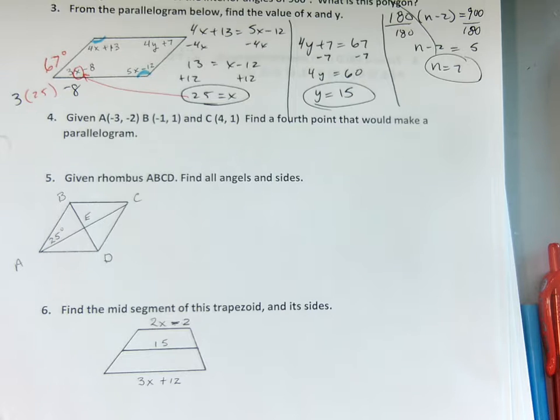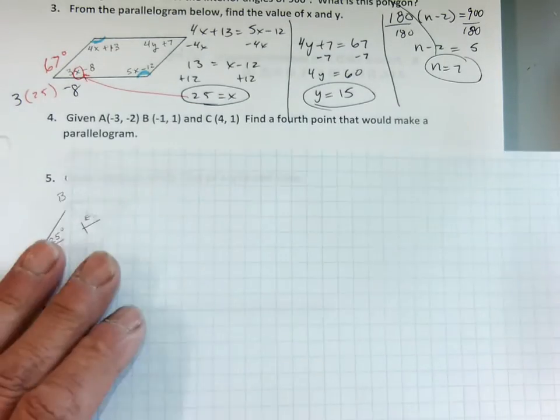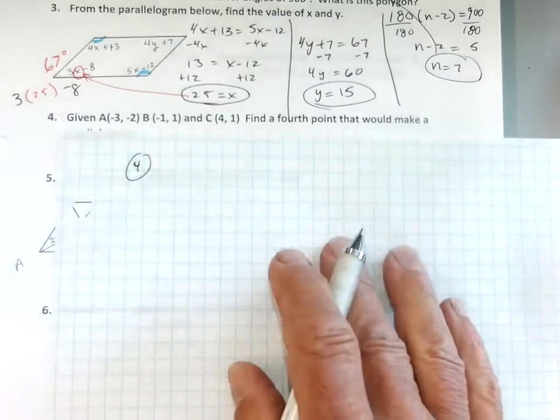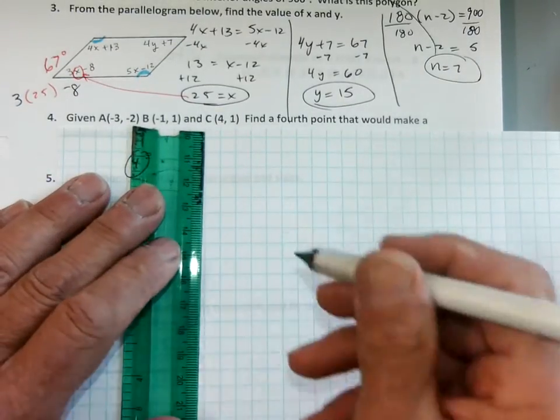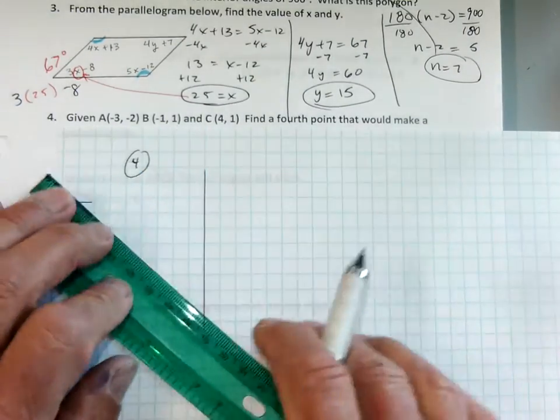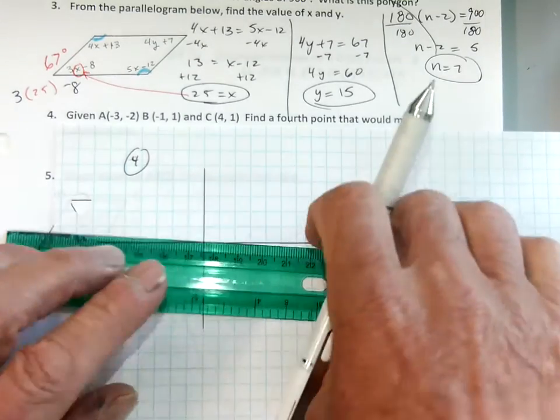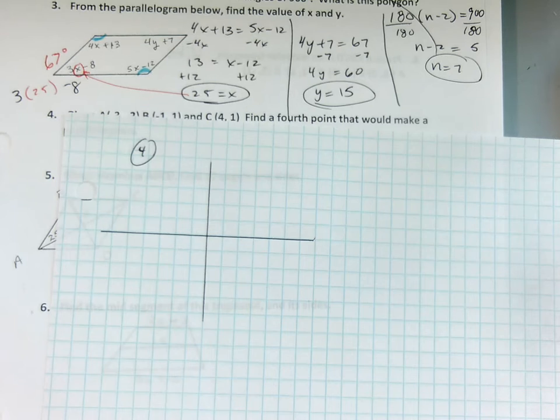Okay, let's take a look at number 4. I'm going to get some graph paper out because it's so much easier to do with the graph paper. All right, number 4. I'm going to graph it first. Do you guys want to take some graph paper out? Do you need me to wait for a second so you get graph paper out? Okay. All right, so let's see what I have.